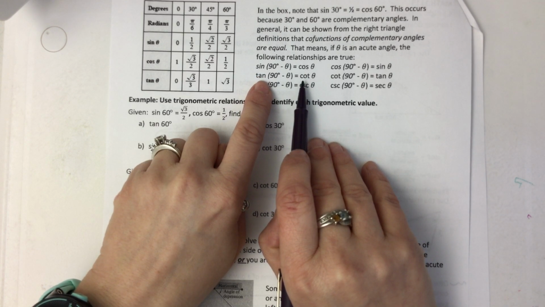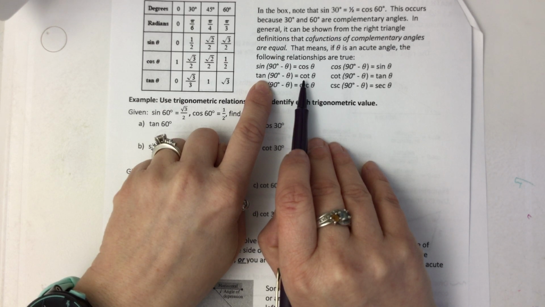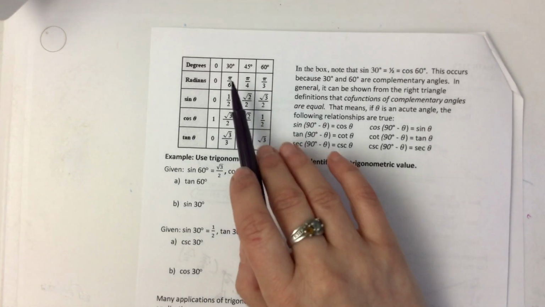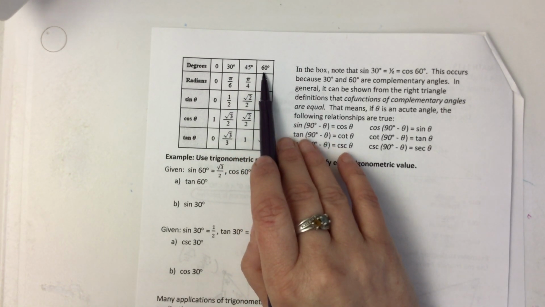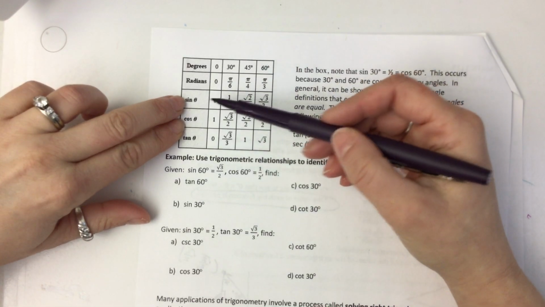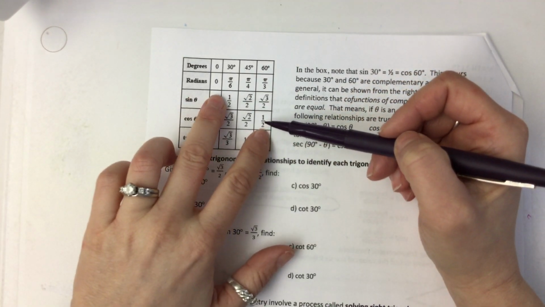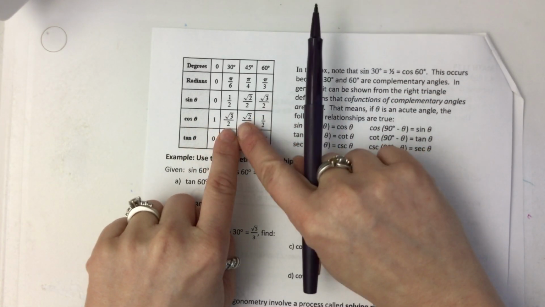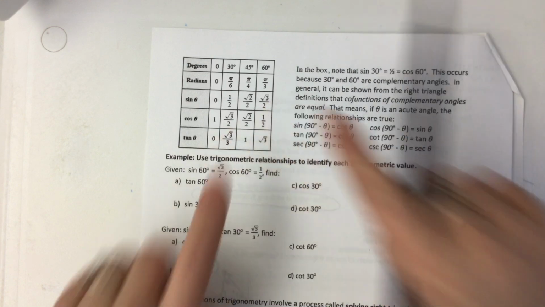Tangent is a partner with cotangent. So same thing. The tangent of 45 and the cotangent of 45 are going to be the same thing because 45 plus 45 equals 90. The secant and the cosecant are partners. Okay, so here's a little chart just showing you. This works for 30, 45, and 60 because that's commonly how we can get 90 degrees. If I have the sine of 45 and the cosine of 45, they happen to be the same. The sine of 30 would be the same as the cosine of 60 because 30 and 60 have the same measurement. The cosine of 30 and the sine of 60 would have the same thing.